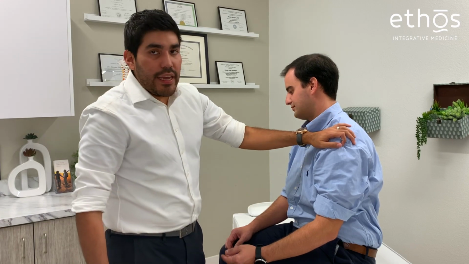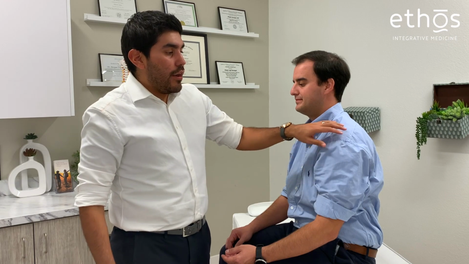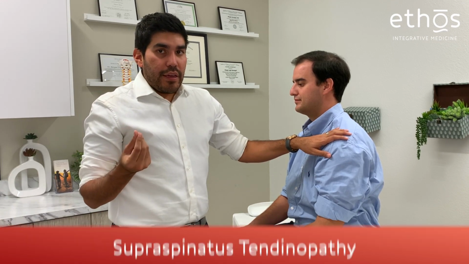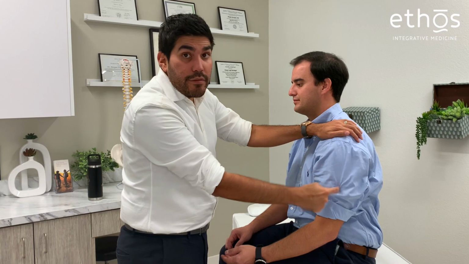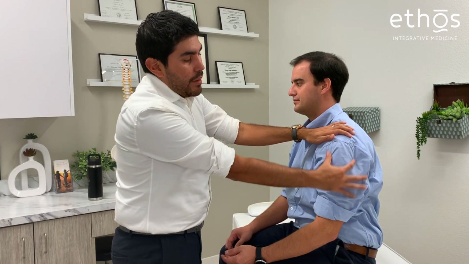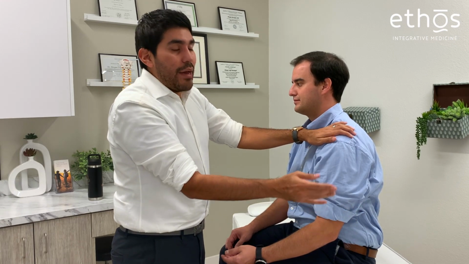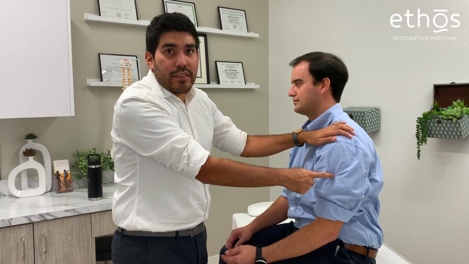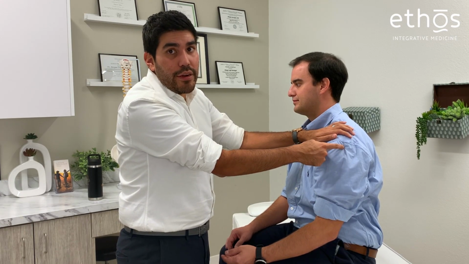What can happen is that tendon can get frayed. Think about what we said earlier, a rope on a sharp rock. You go back and forth. That fraying that occurs can cause supraspinatus tendinopathy, where the tendon is getting damaged and it's causing pain to go down the side of the shoulder here. Sometimes this can even go all the way to the elbow, but most of the time it's just in the deltoid. People will get massages, get cupping, get dry needling, all those things in the deltoid thinking that's the problem, and it's not. It's an issue at the rotator cuff.